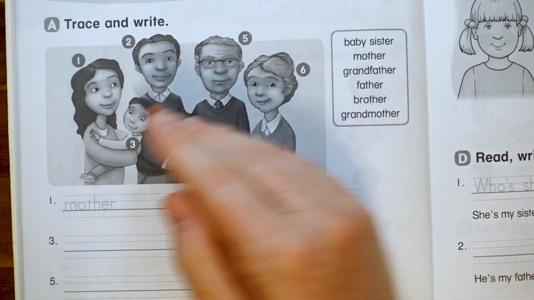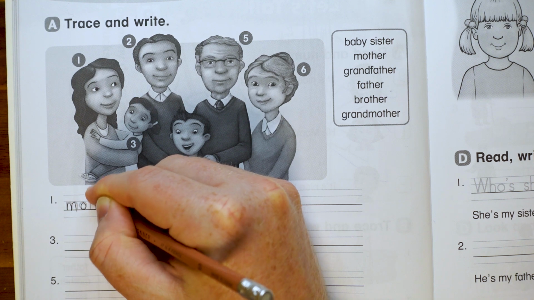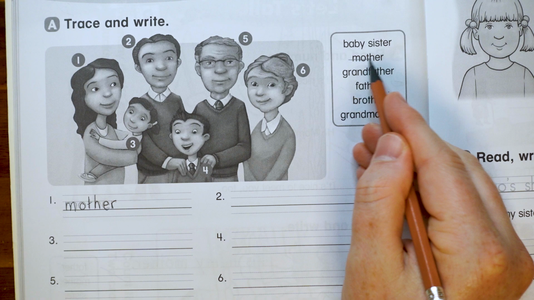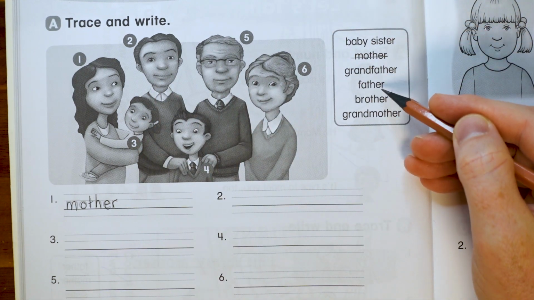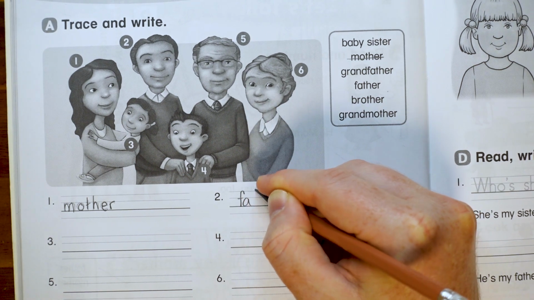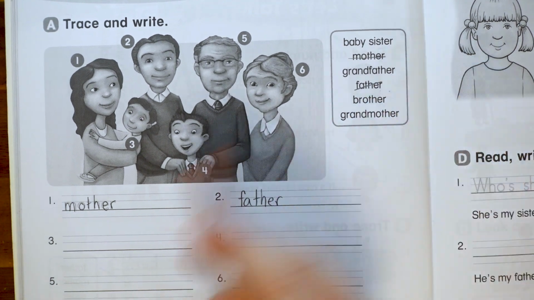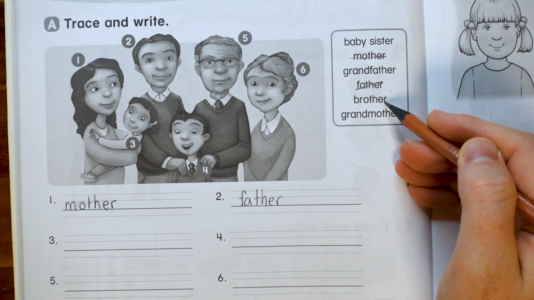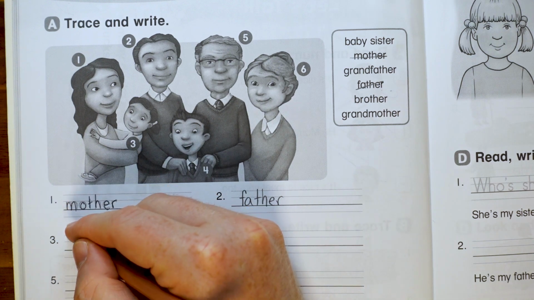Okay, let's start. Number 1 is the mother, so we'll just trace that. M-O-T-H-E-R. Right, mother is done. Number 2 is the father. So let's trace that. So let's write that. F-A-T-H-E-R, father, done. Number 3, is this the baby sister, the grandfather, the brother, or the grandmother? Baby sister. So we'll write that.